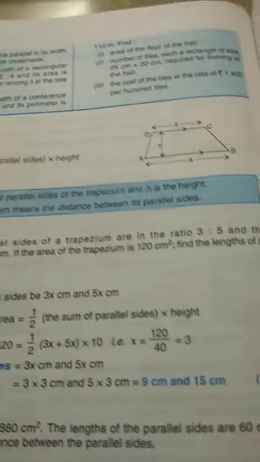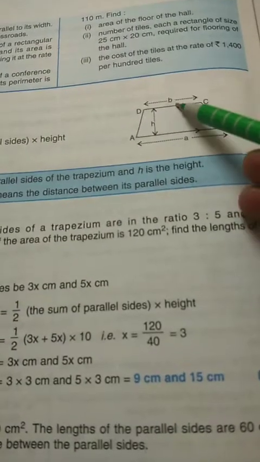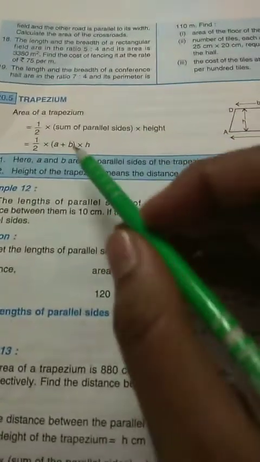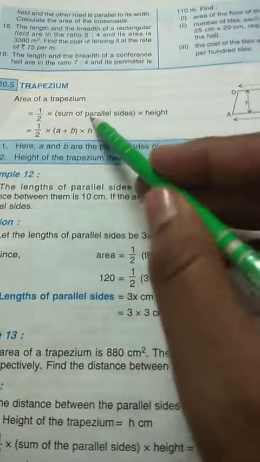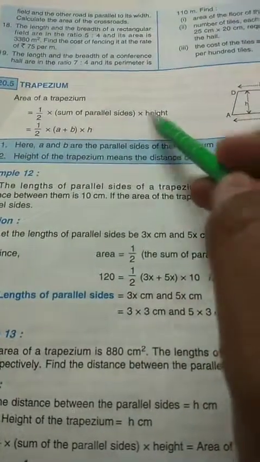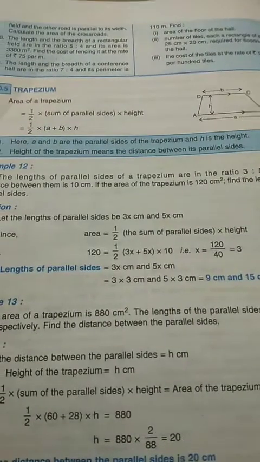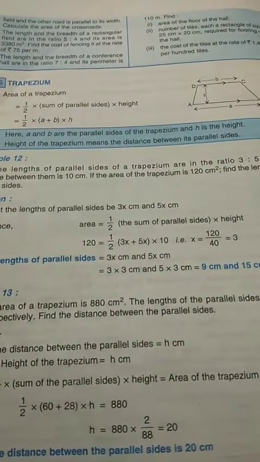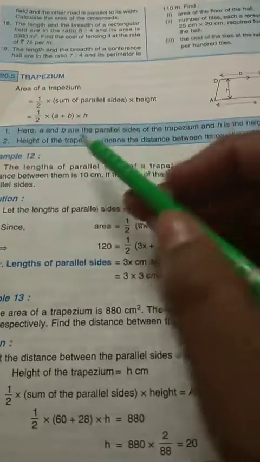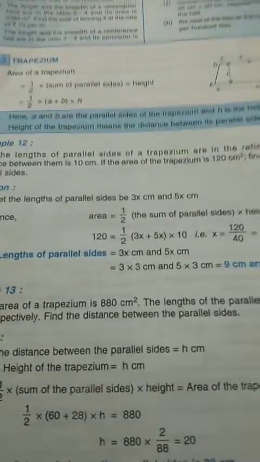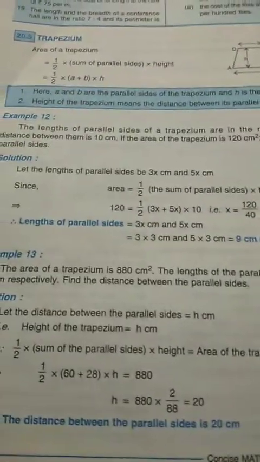So for area, the distance between the two parallel sides is taken as h. So the area of trapezium will be half sum of the parallel sides into height. Here the parallel sides are taken as a and b, so it will be half into (a plus b) into h. You can take any of the alphabet you feel like. Okay, let's see the first question.